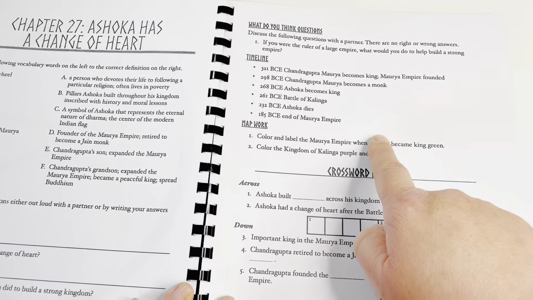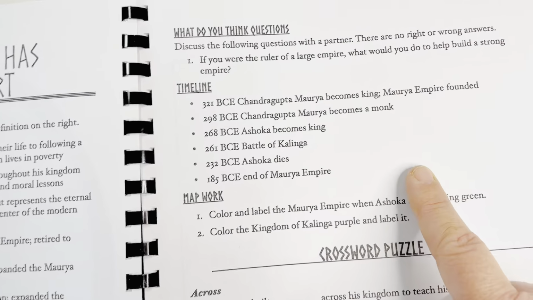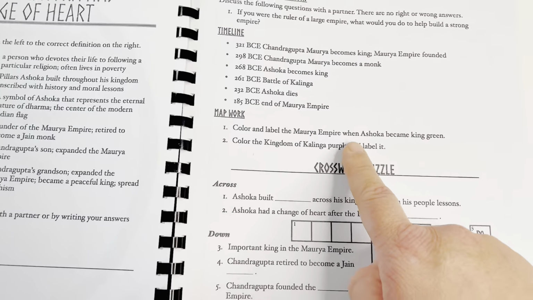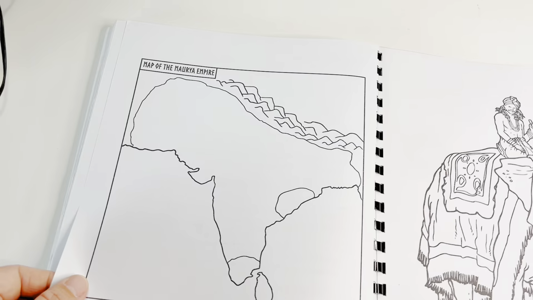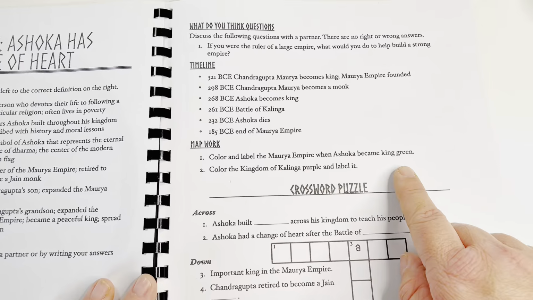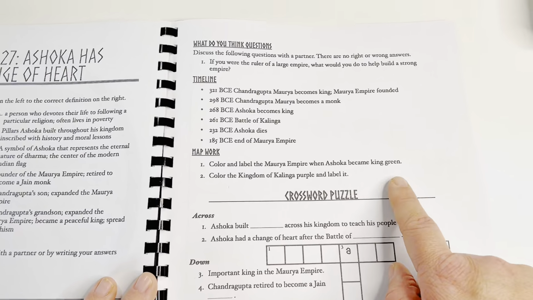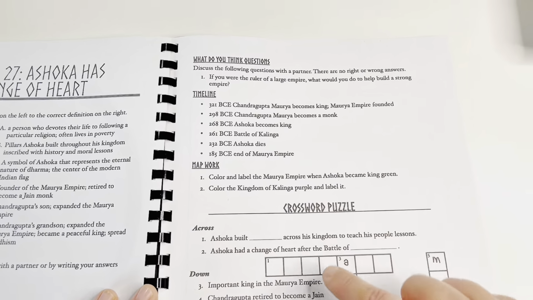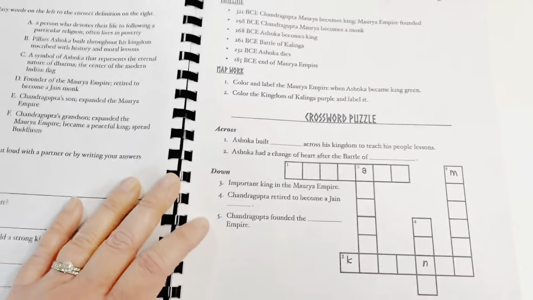They give you guidance on what timeline pieces to add, and I'll show you the timeline in a minute, but it shows you which pictures and dates you need to add. It shows you what to do for the map work, which is right here. So it gives you the instructions. And you can see it says color it green or whatever. This one probably isn't too bad because it's just one color, but there were some in the beginning chapters that were multiple colors, but I couldn't tell which was which on the grayscale. So that made it challenging for me. Maybe it's easier for you.